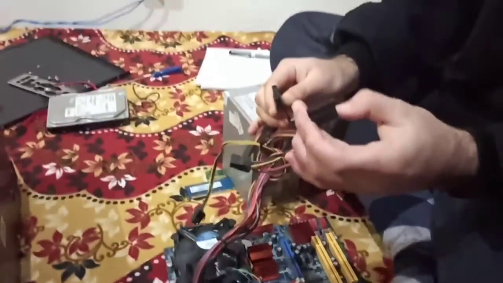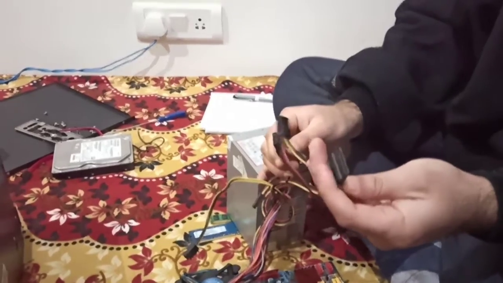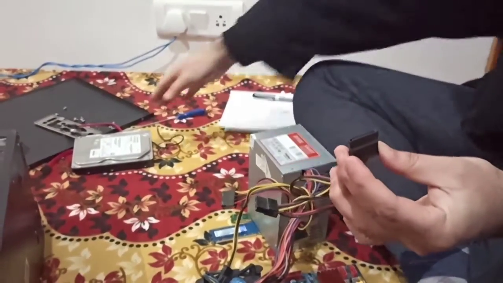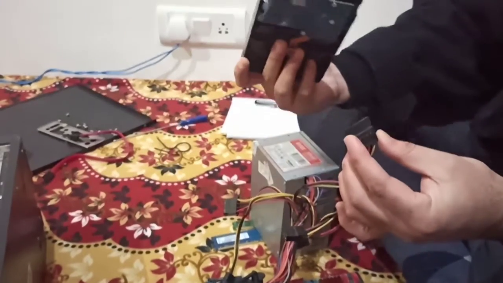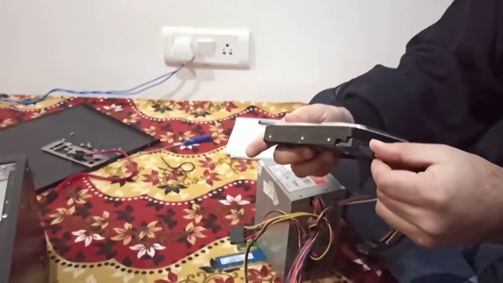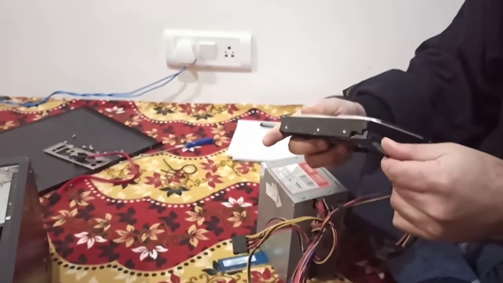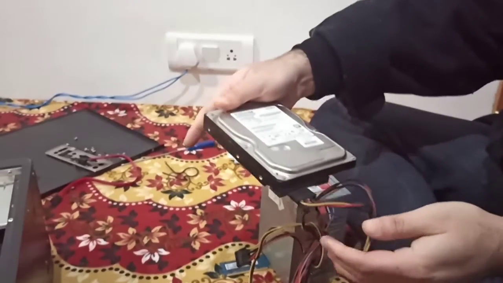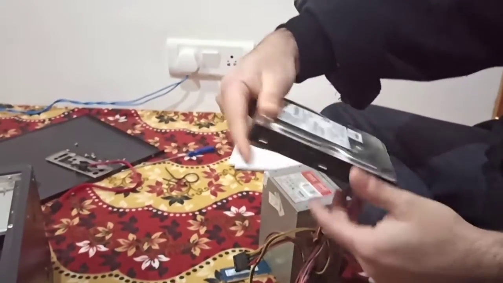these are called SATA power connectors. This one is called a SATA power connector, and this connector is used to provide power to the SATA hard disk drive. And it provides power to the hard disk.